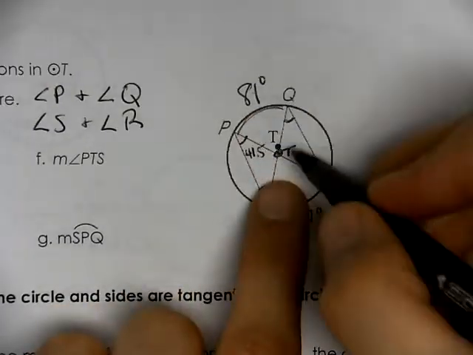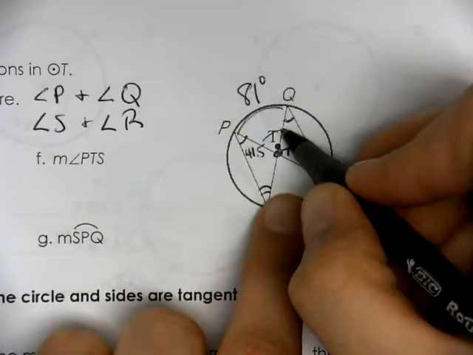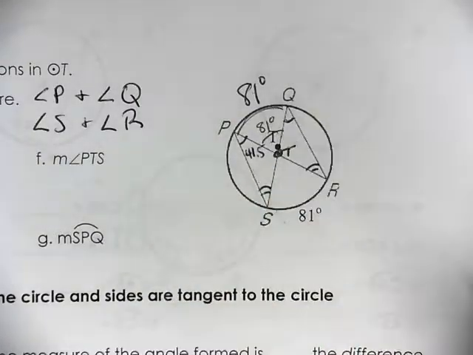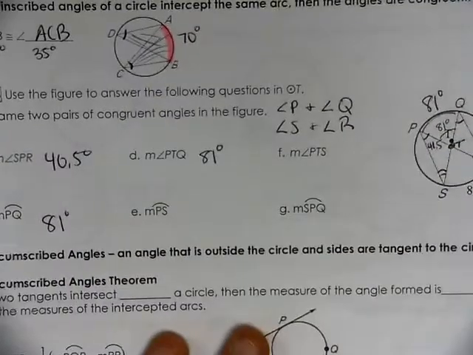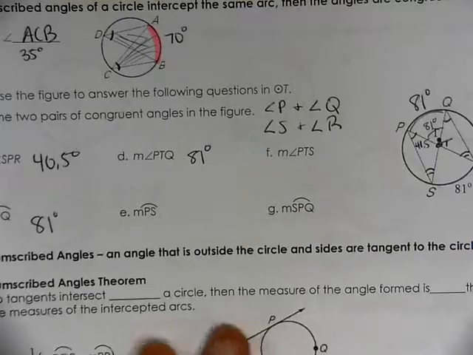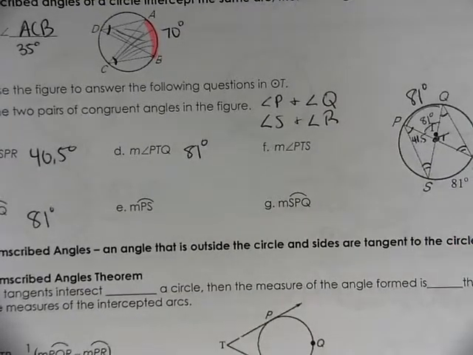So then this angle here where the T is, that's a central angle. That's also 81 degrees. So it's tricky. If it's a central angle, if it touches the center, it's the same. If it touches the outside of the circle, it's half.